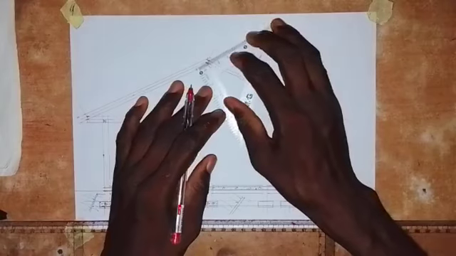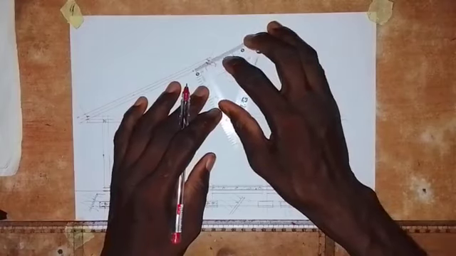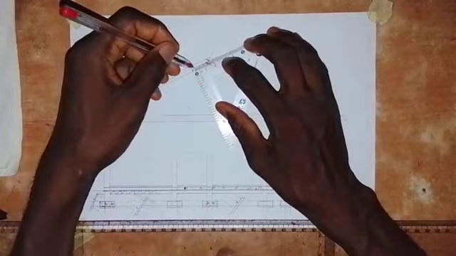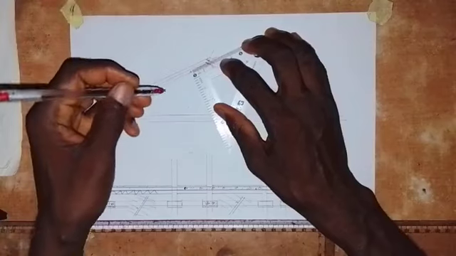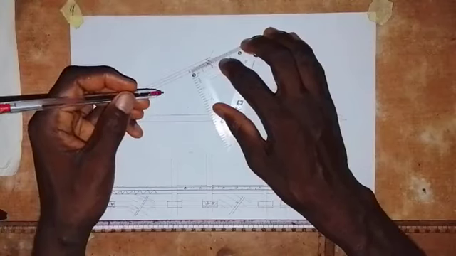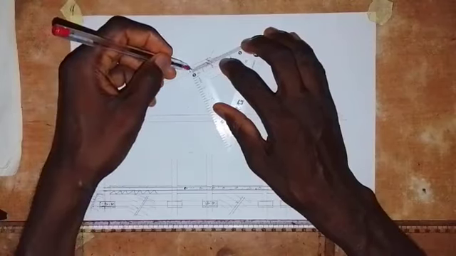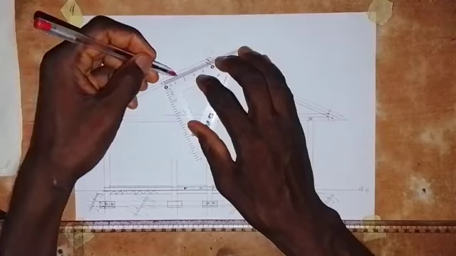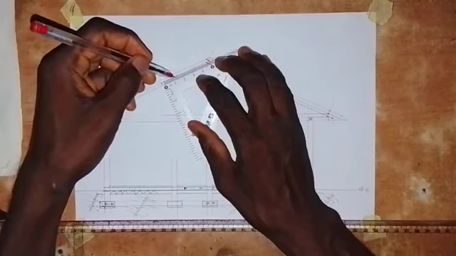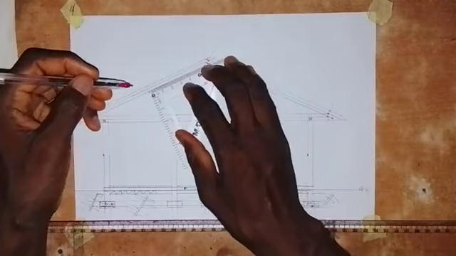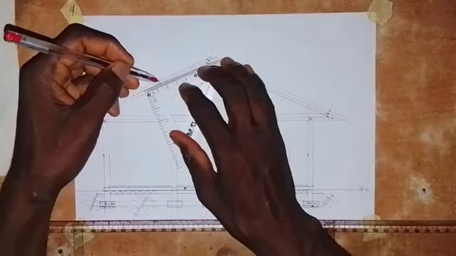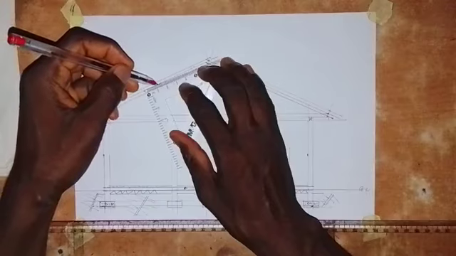So I move away from this middle part, this center point. I move away from it by 15, so take 15 millimeters here. Then I will take a measurement of 3 millimeters. So this is 3 millimeters. Then move away by 15 again, so this is 15 millimeters and take 3. Then by 15 again from this one, so this is 15 and take 3 millimeters.